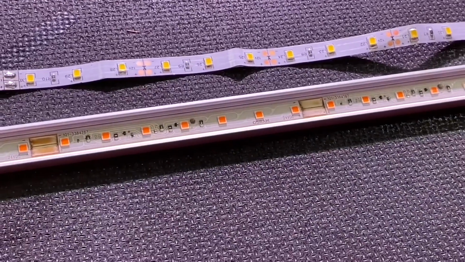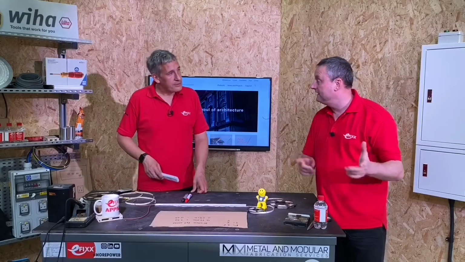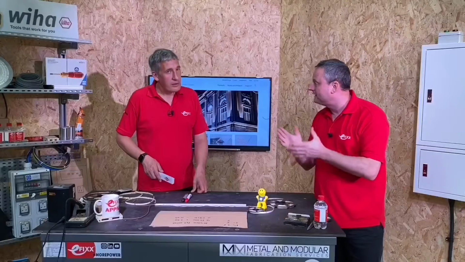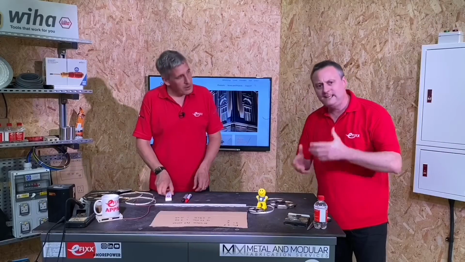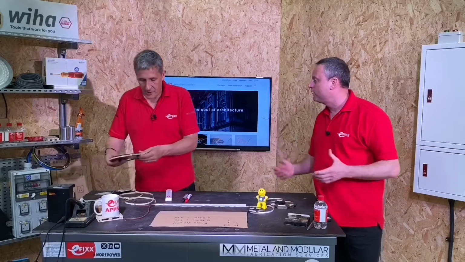So 12 volt LED strip might be used where you've got to make a frequent short cut piece of LED, which removes the problem about the volt drop and resistance that we also talked about, and maintains that light level as well. Is there a way around it with the 24 volt LED strip to get a more frequent cut point? There is.